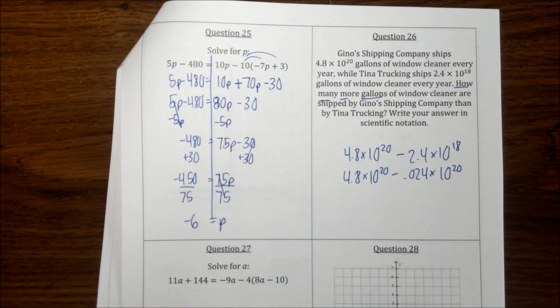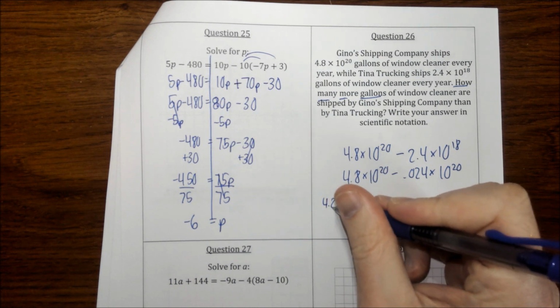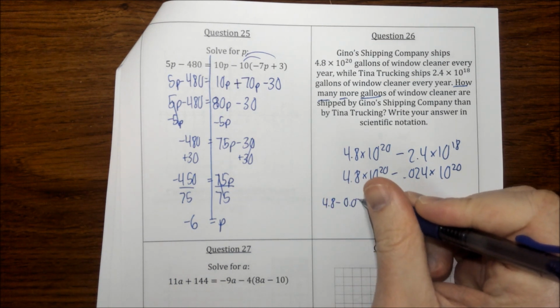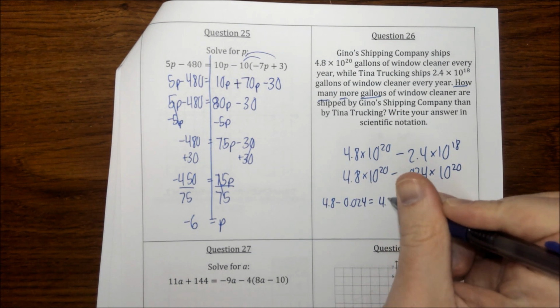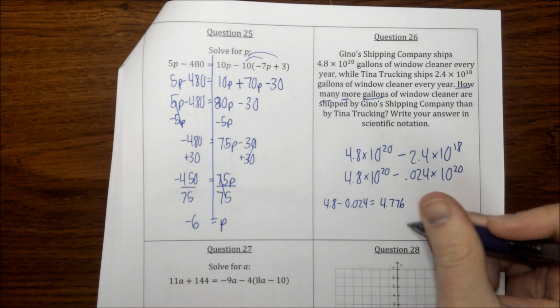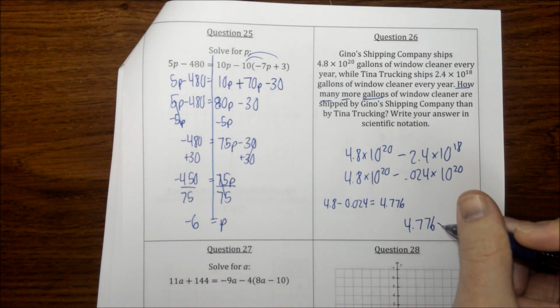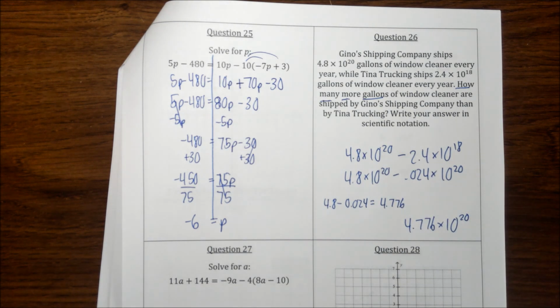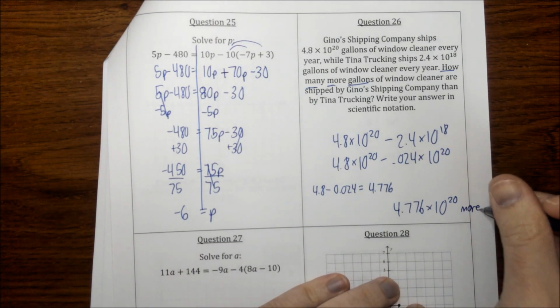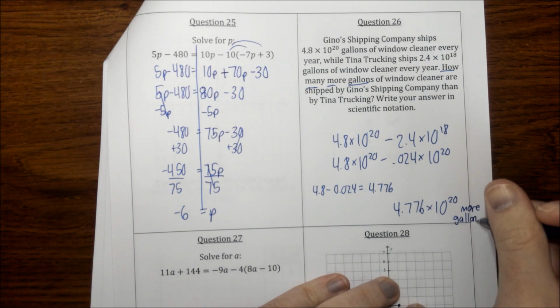So now let's subtract 4.8 minus 0.024, which is 4.776. The exponent stays the same. This is a word problem, so we need a label. How many more gallons?